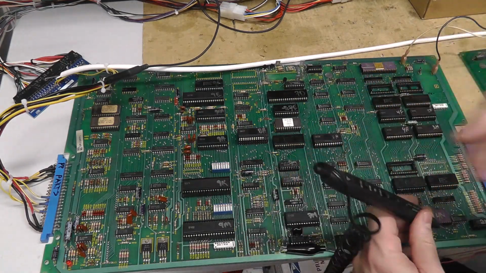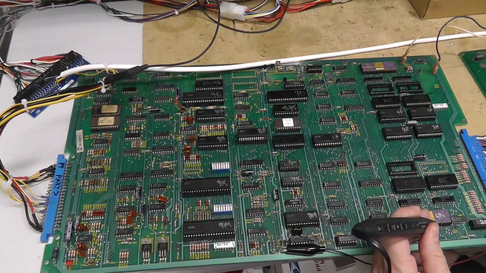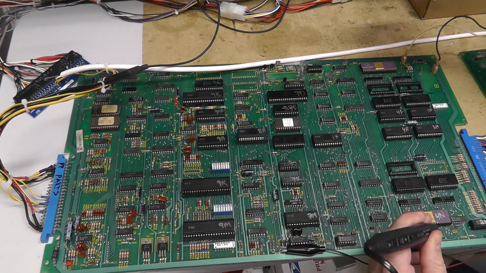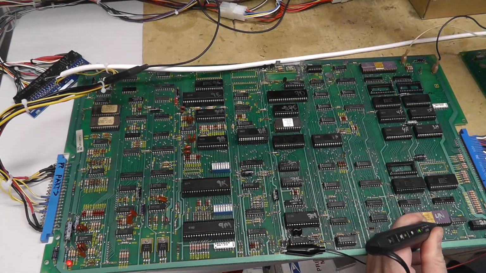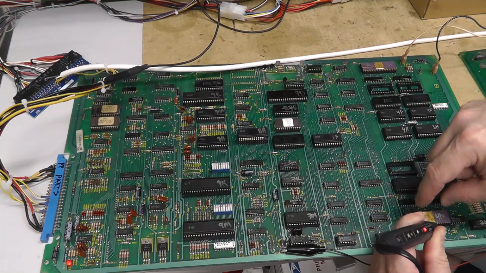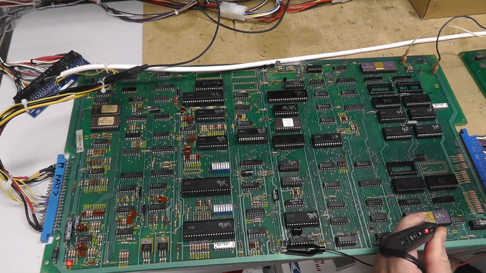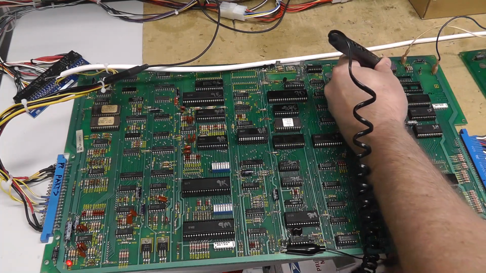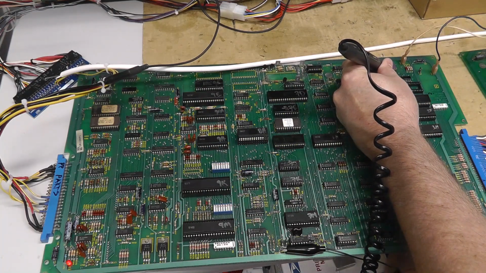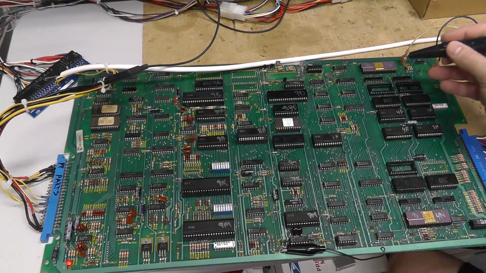Hopefully you can see it on pin, I think, 14 of the Z8002. You see it went high, so it held it low and then went high to boot it up, but this one is still low, so CPU A is never coming up.